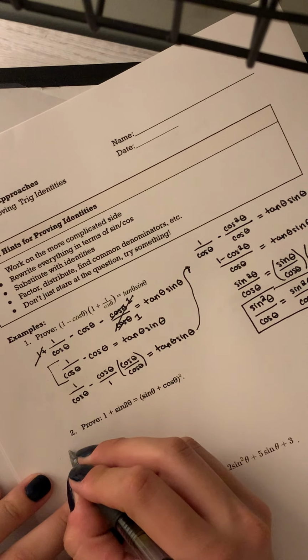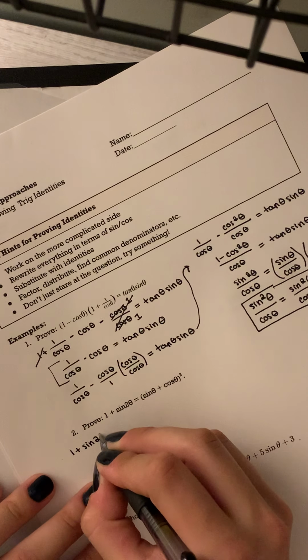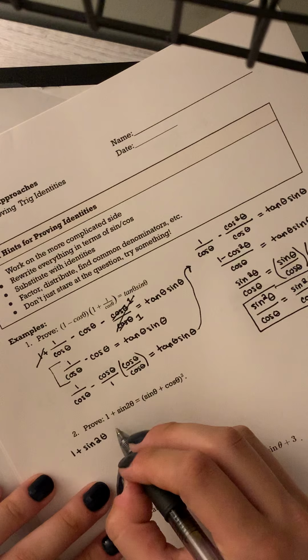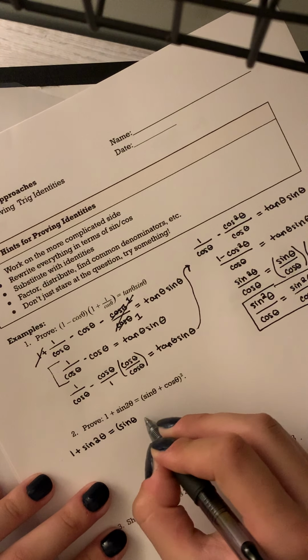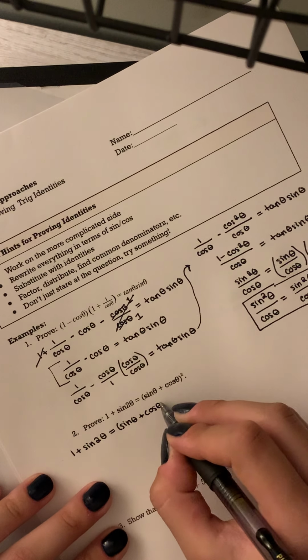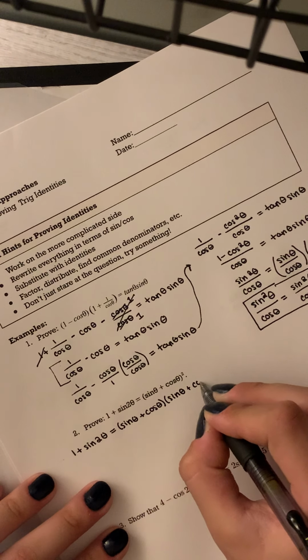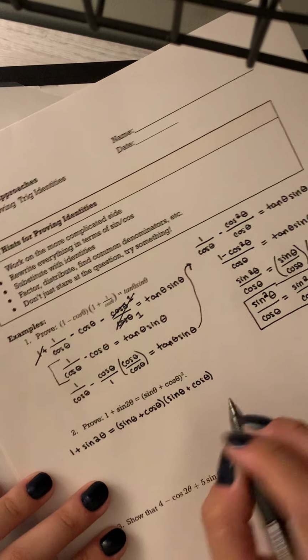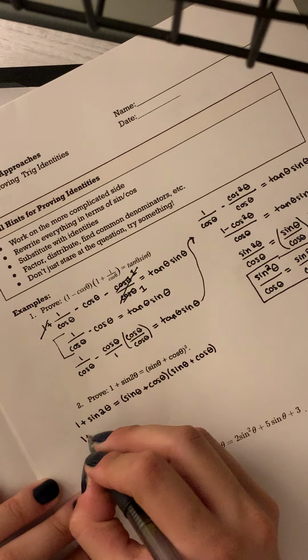So I'm going to copy the left side down, and start working over here. I'm going to write out our sine theta plus cosine theta times sine theta plus cosine theta. And now that we have those written out, we can distribute.